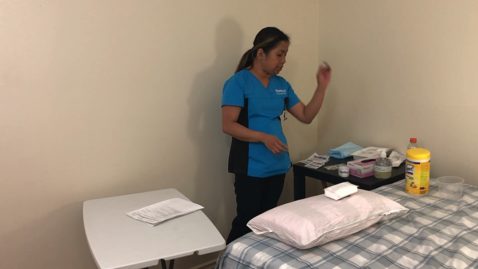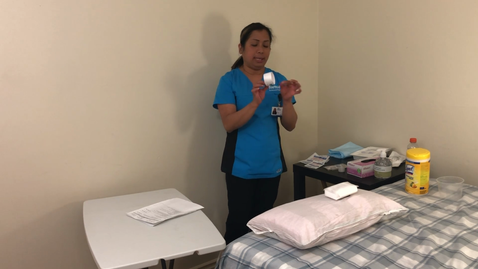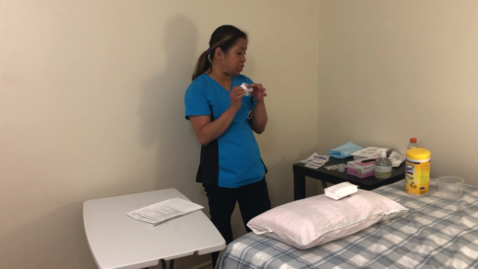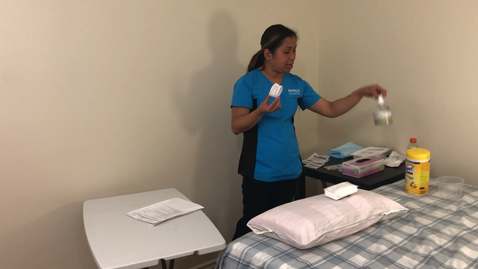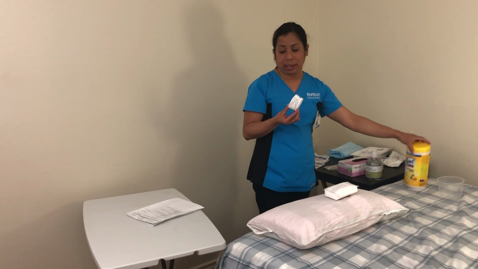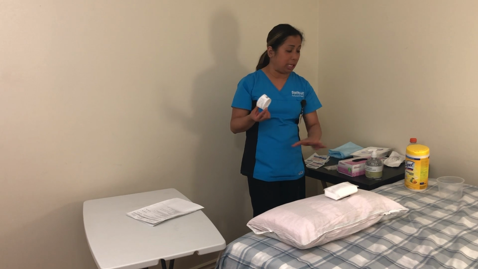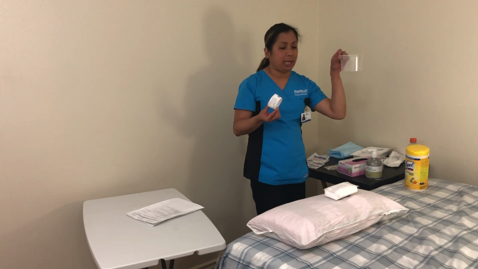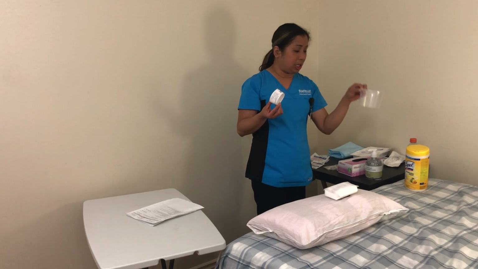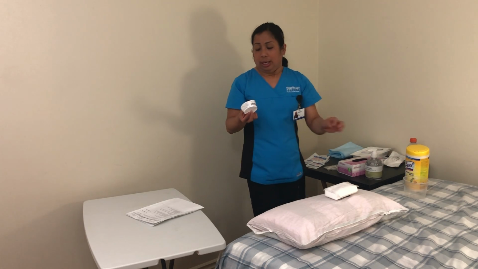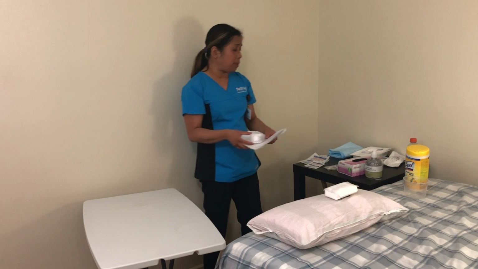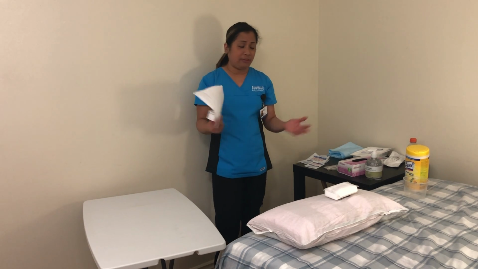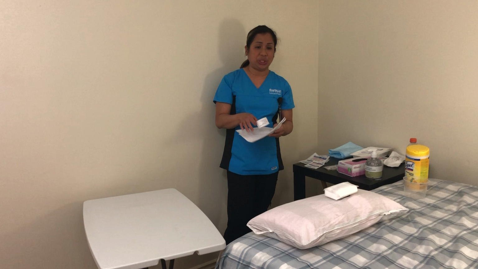I have the plaster, and I have the spare ID for the patient. I have the clean gloves, my hand sanitizer, and my Lysol disinfectant wipes to clean up my table later. Then, assuming this is my sharps container. Now I'm going to bring everything to the patient's room.